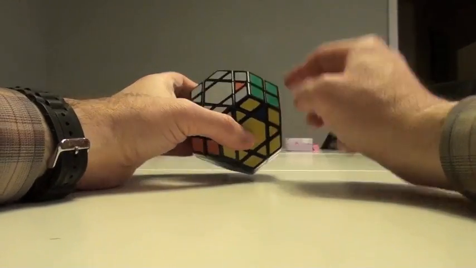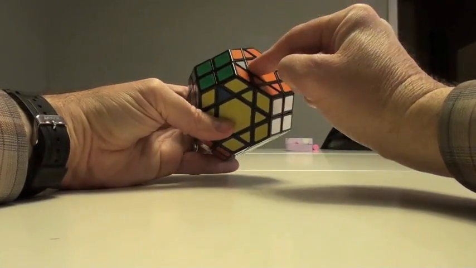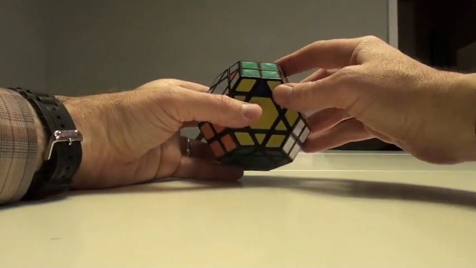If I do my first algorithm, this will stay the same, and these guys will flip around. This will come here, solve this side. This will come here, not solve it. This will come here, not solve it. So I'll have that configuration.